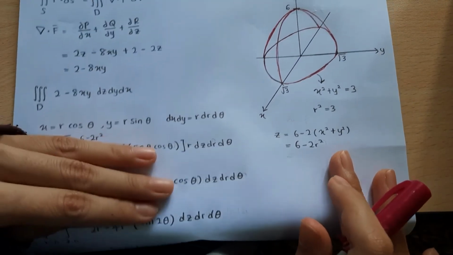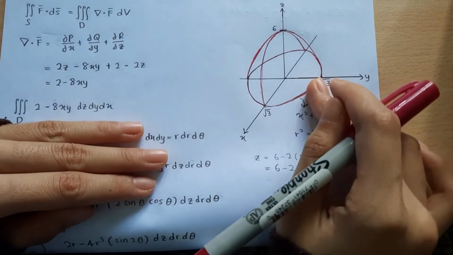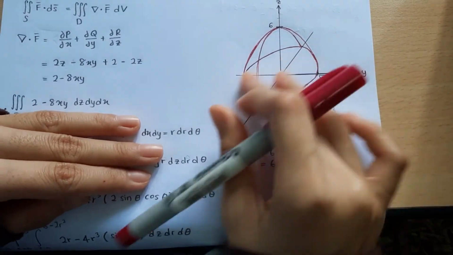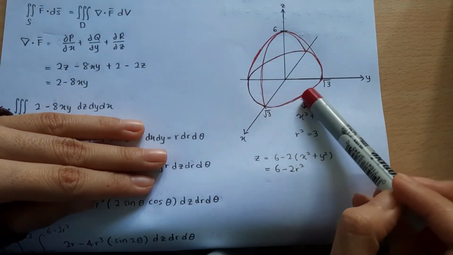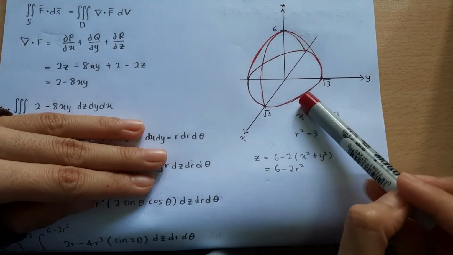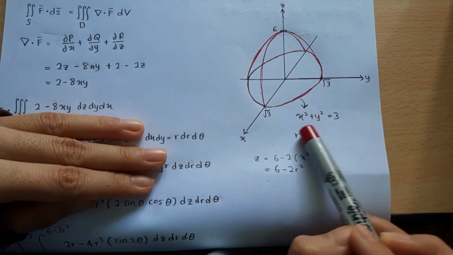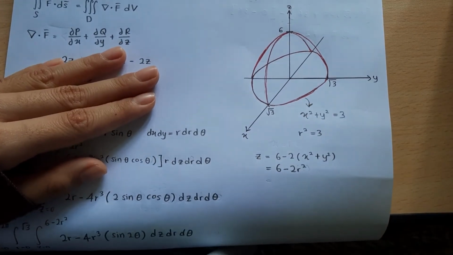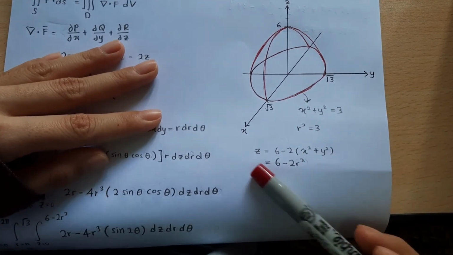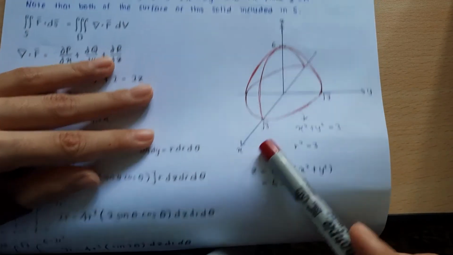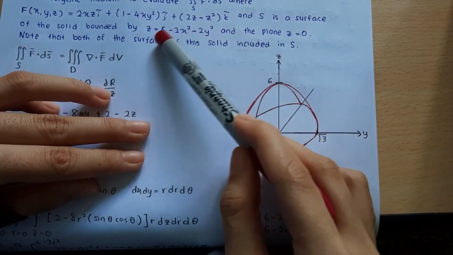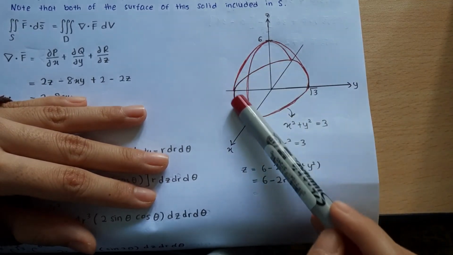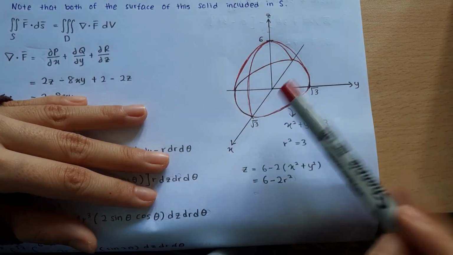Firstly, we need to sketch the picture for us to easily find the limits and see what happens here. So now we get the circle with radius root 3 here. And first, to make the solution easier, we can change the z equation given in the question into the form of r, because we need to use r when we integrate over the circle.